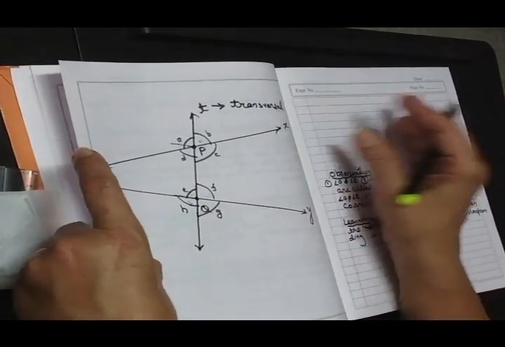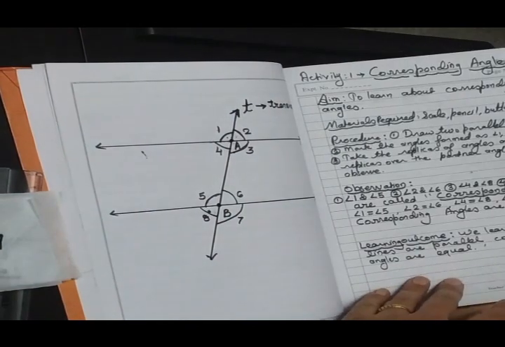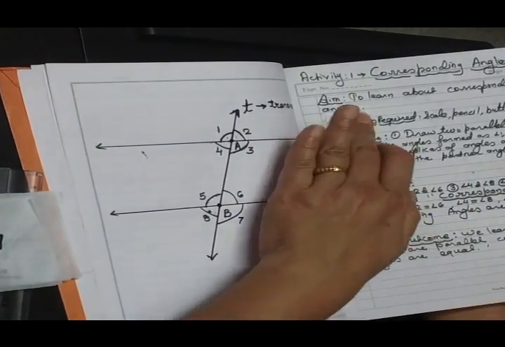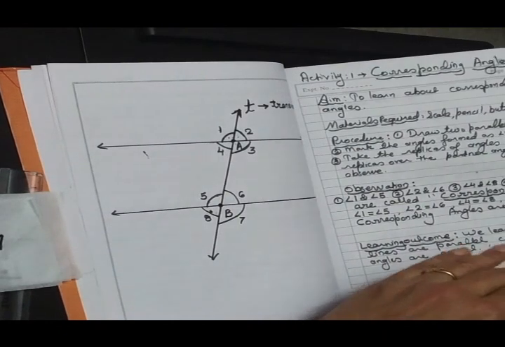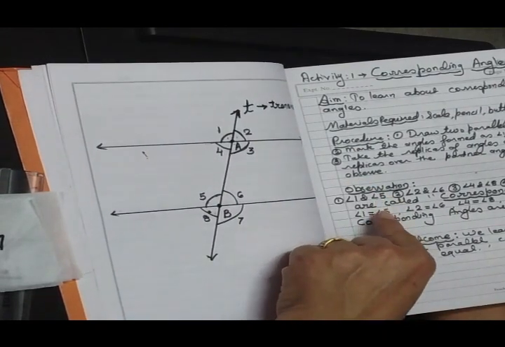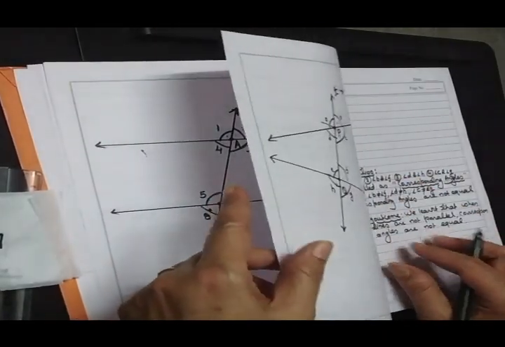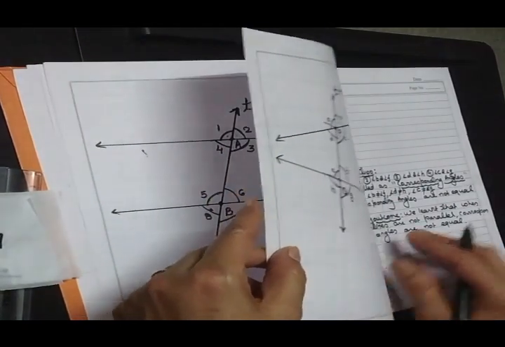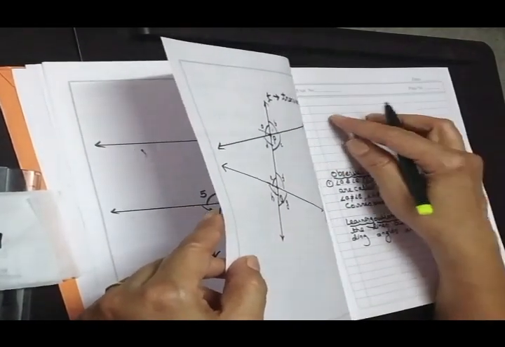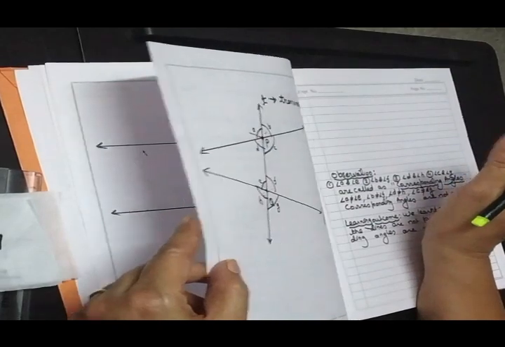Then same aim you can write down, and you can write down materials required here also, and observation is already written, learning outcome is already written, and procedure, now this procedure, materials required and aim, I am leaving it for you.